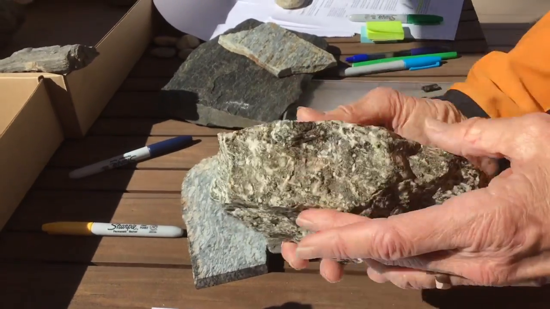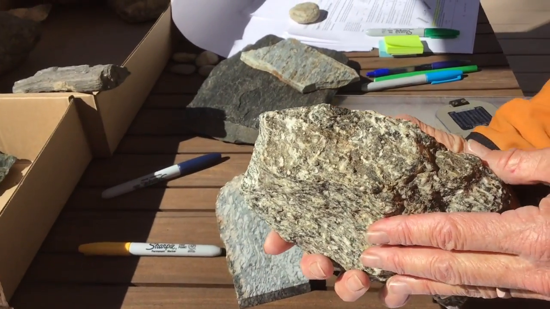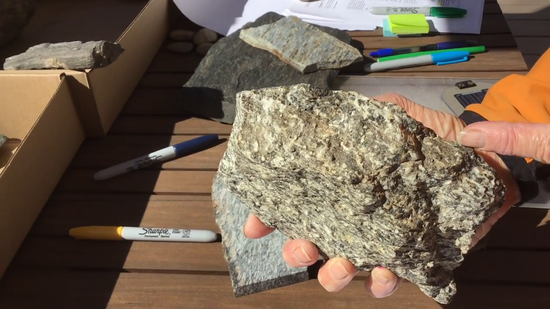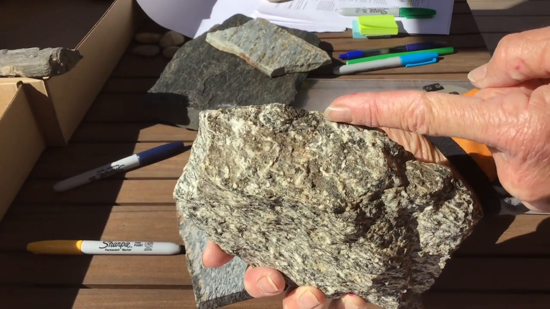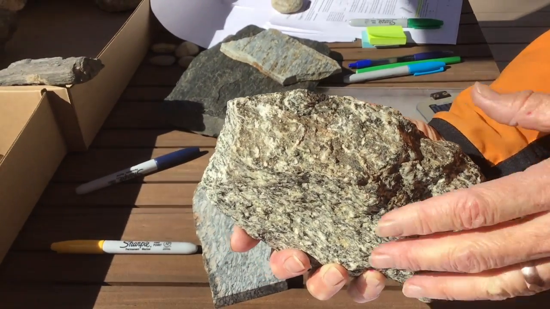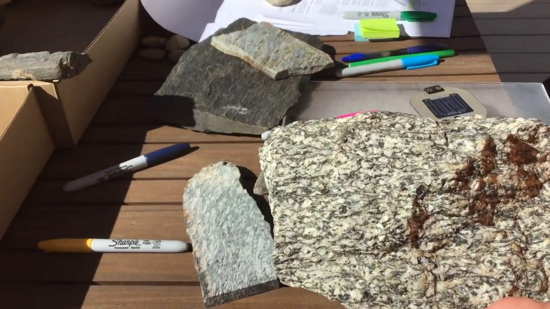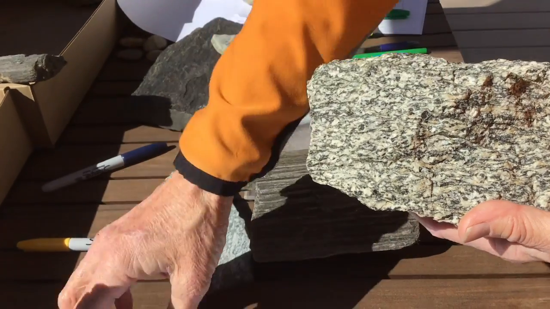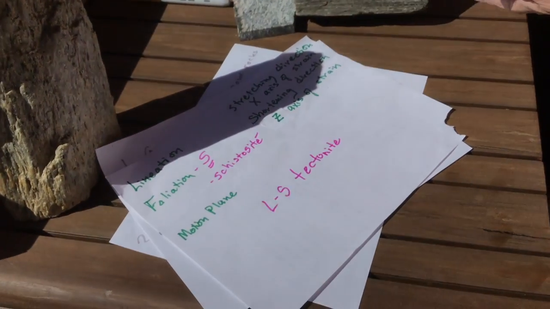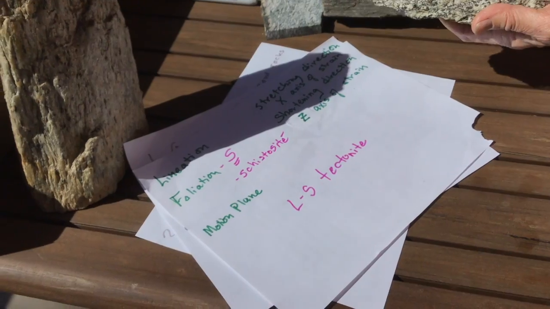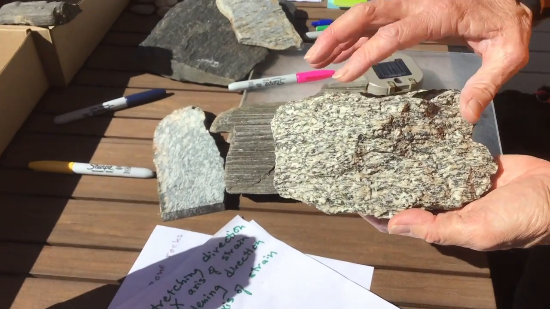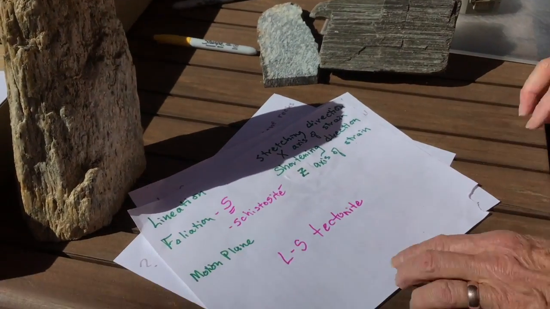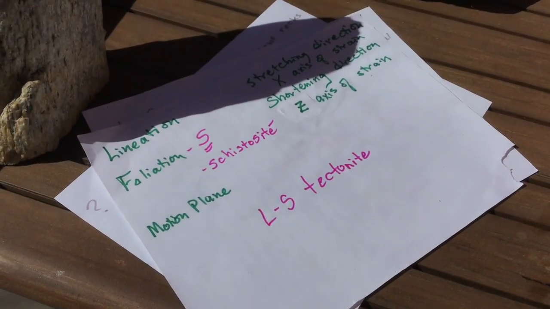Now, this rock does have a lineation, but it's so narrow it's difficult to see on both sides. The lineation is a streaky pattern formed by biotite and plagioclase. So even though it looks far different from these platy samples, this is also an LS tectonite. We'd also term this a mylonitic gneiss, something I'll get to in a minute. Okay, LS tectonites are one variety.